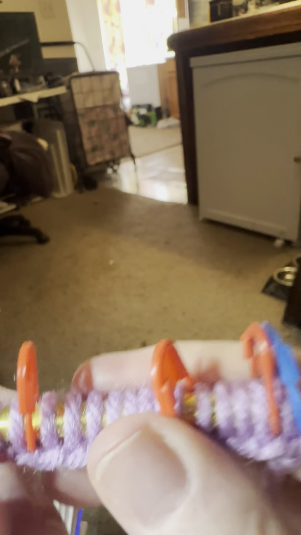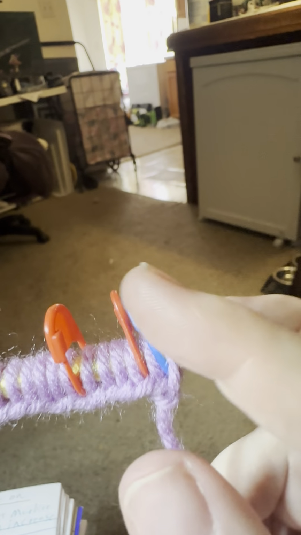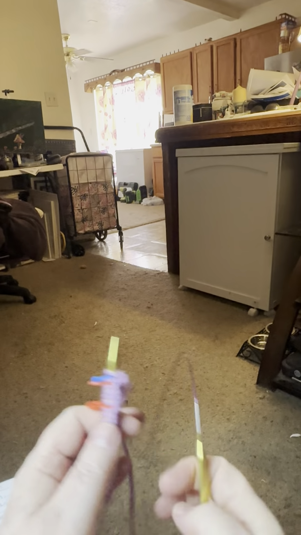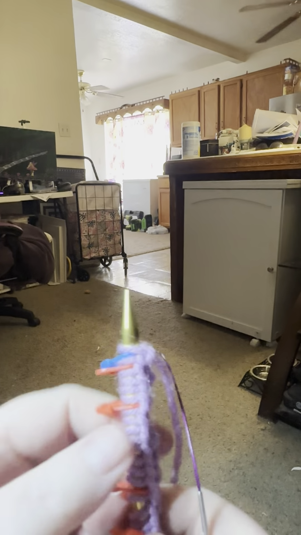All right. And now since we're on the wrong side of the work, we are going to purl all the way across to get back to the right side. Let me put the crochet hook down and get my needle, the other part. Oops, my camera will stay still and I no longer need this pad. So get that out of the way. All right.